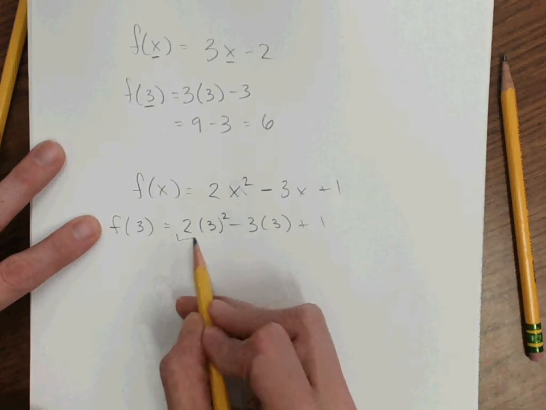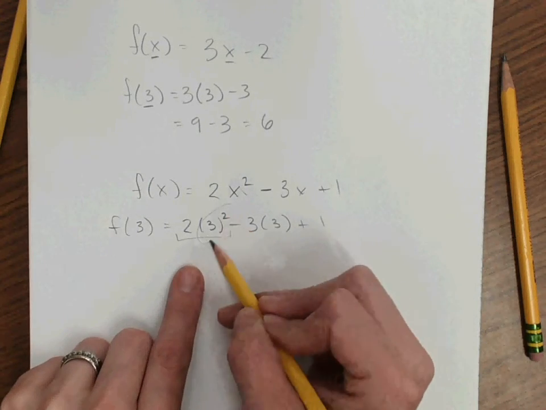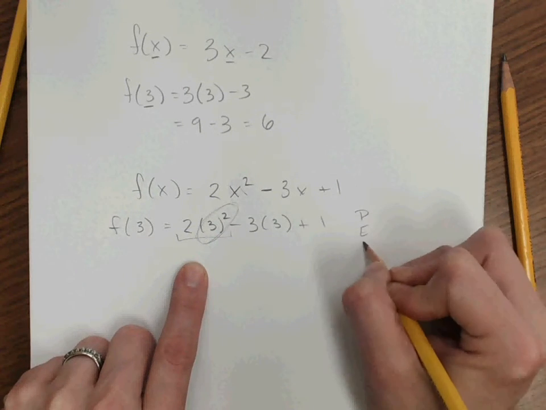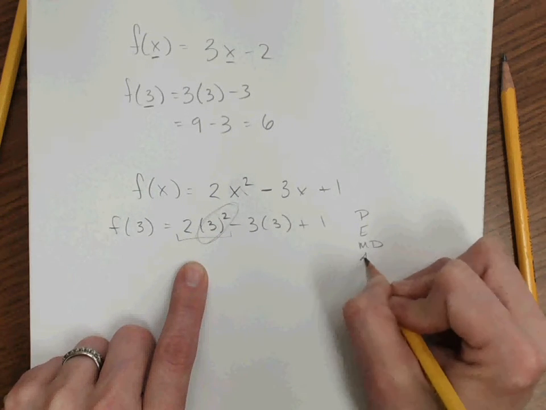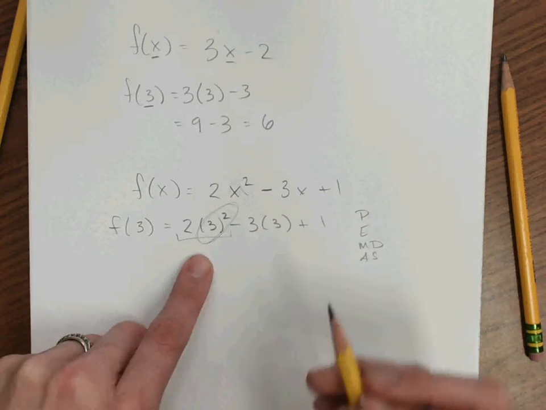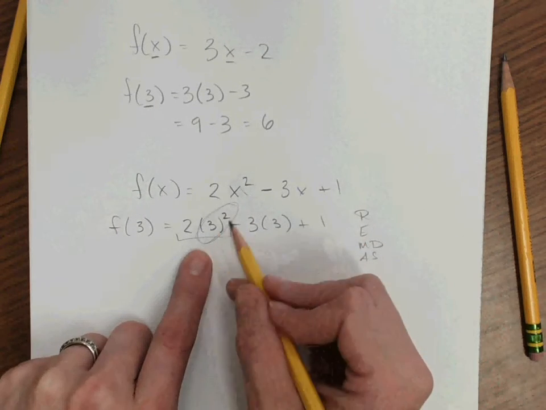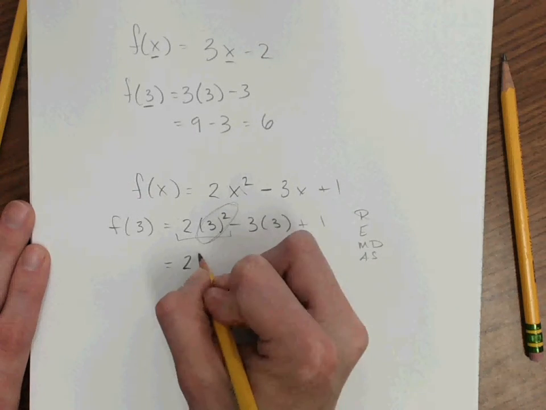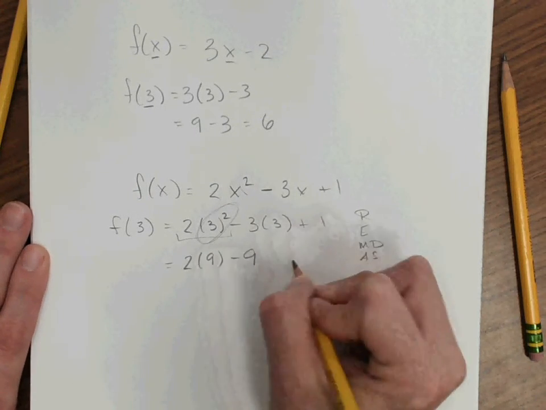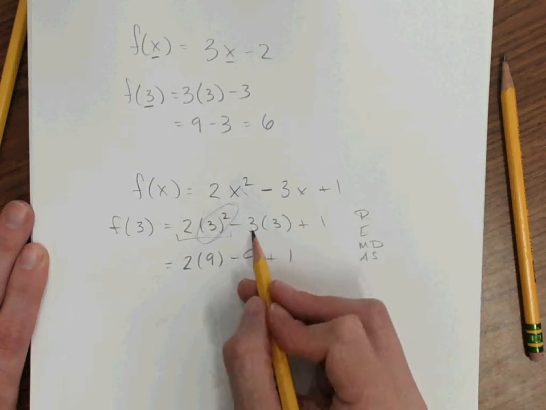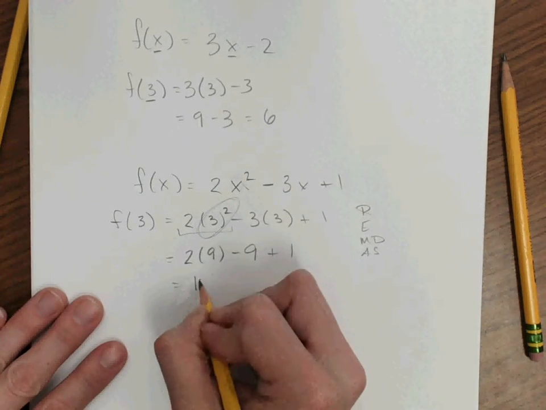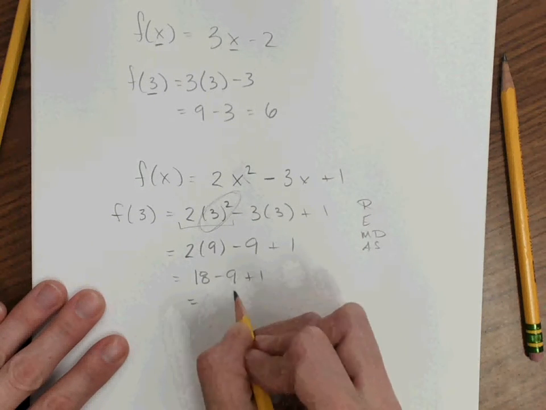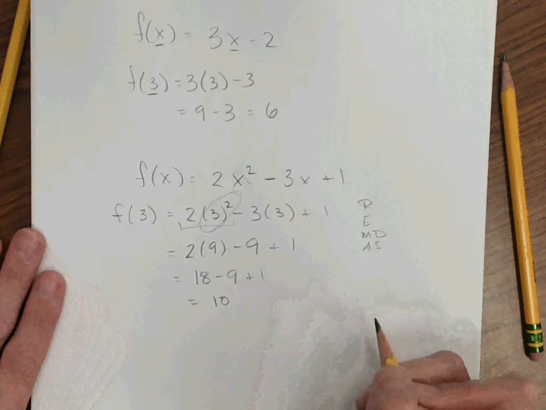When I look at this right here, I have to remember, what do I do first? Remember, parentheses, exponents, multiplication and division, addition and subtraction. I don't have any parentheses, but I do have this exponent. This is what I have to take care of first. So I've got 2 times 9 minus 9 plus 1. This is just multiplication, so nothing crazy there. 18 minus 9 plus 1. So I'm going to have 9 plus 1 gives me 10.